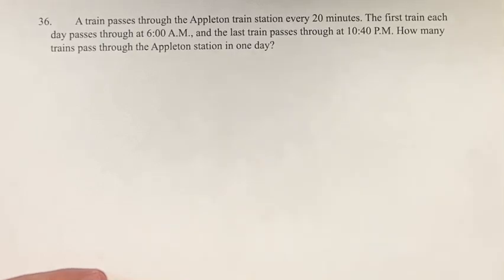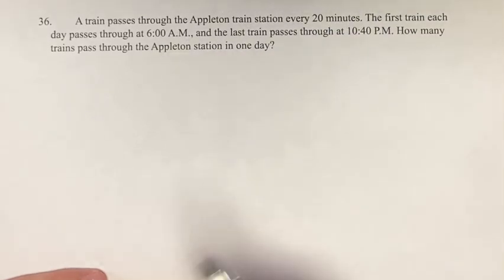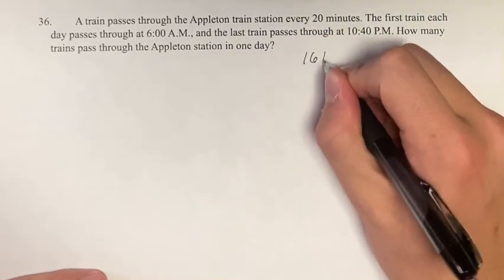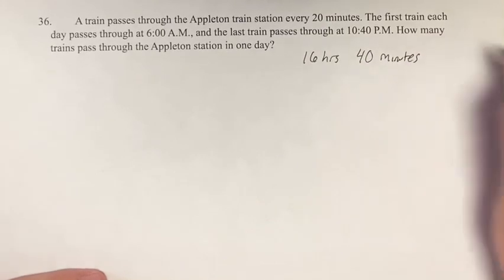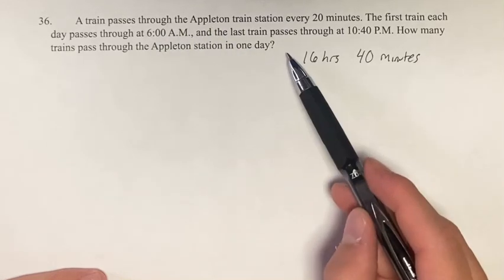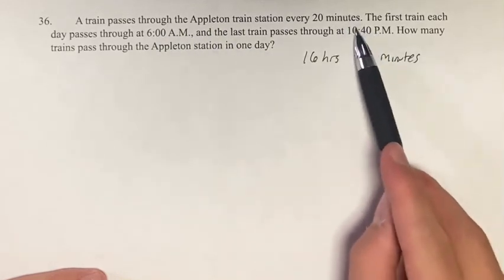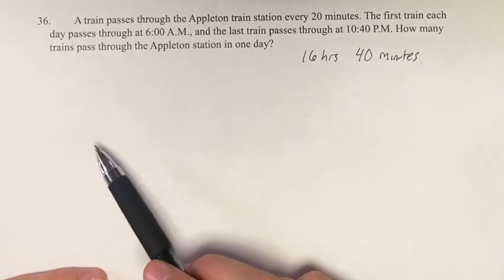So the first thing you might think to do is say, okay, from 6 a.m. to 10:40 p.m., how much time is that? That's 16 hours and 40 minutes, right? From 6 a.m. to noon is 6 hours, and then it's another 10 hours and 40 minutes to 10:40 p.m., for a total of 16 hours and 40 minutes.